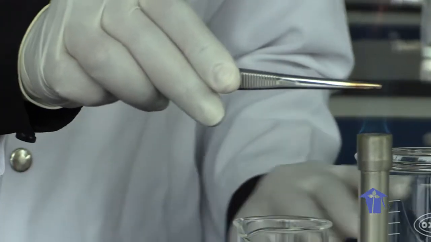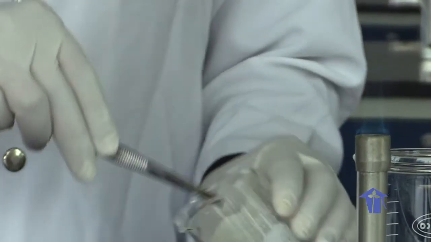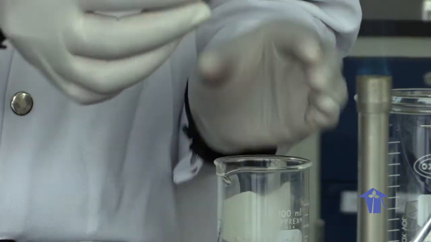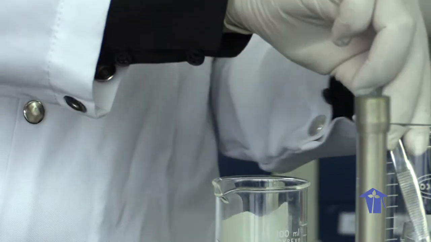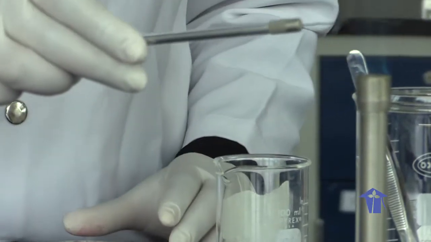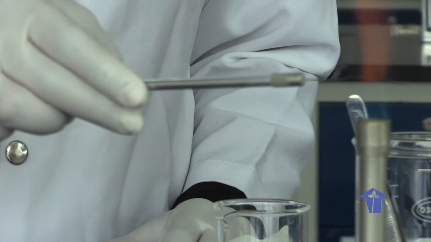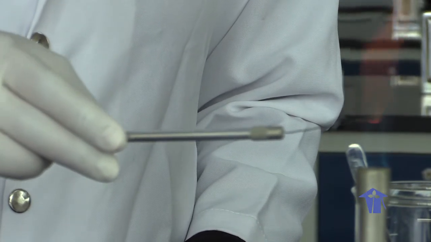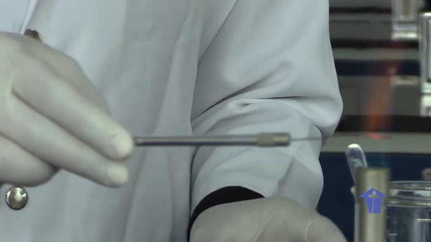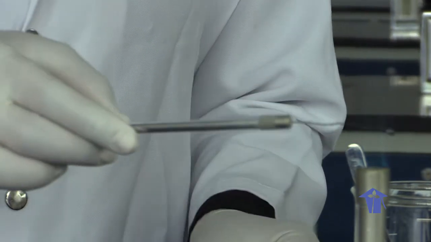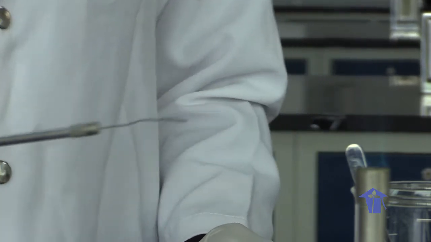Sterilize your forceps before you put it away. Using your inoculating loop, you're going to sterilize your loop and pick up 1 colony to inoculate your healthy host. Flame till red hot. Alcohol. Flame off your alcohol. Let it cool.